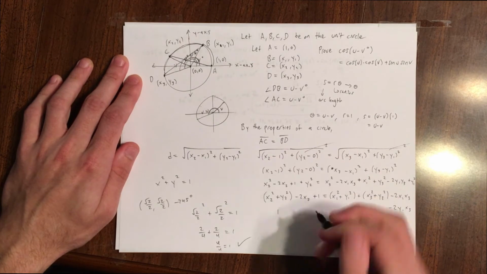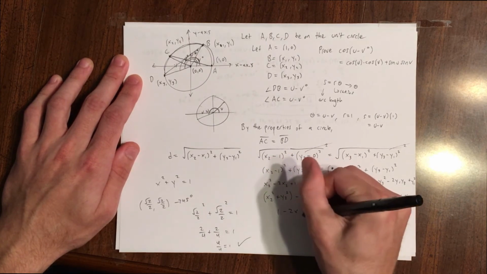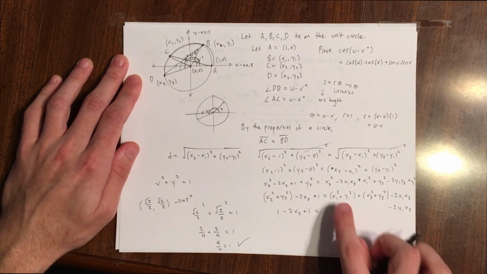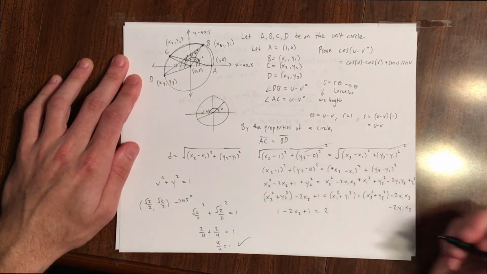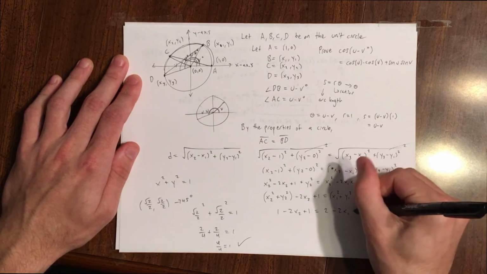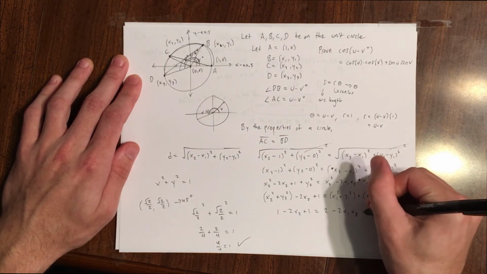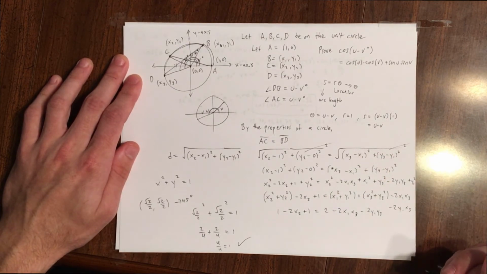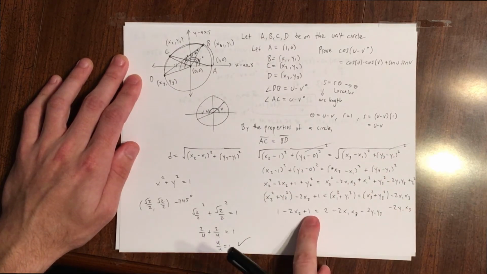So this becomes 1, minus 2 x2 plus 1, and we have 2 1s here, so 1 plus 1 is going to be 2. Just add those together, minus 2 x1 x3 minus 2 y1 y3. 1 plus 1 here, we can simplify that.